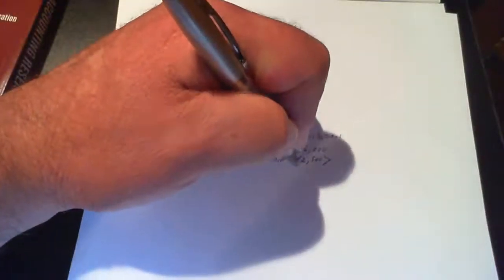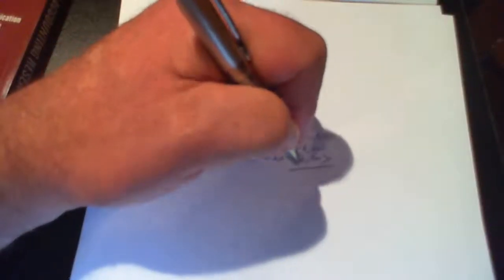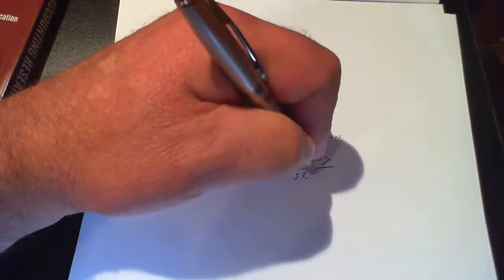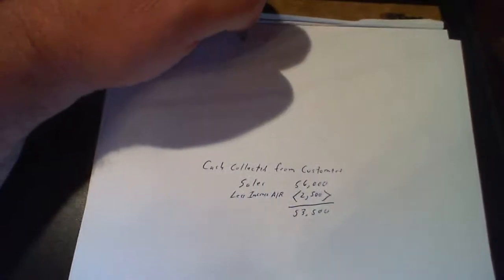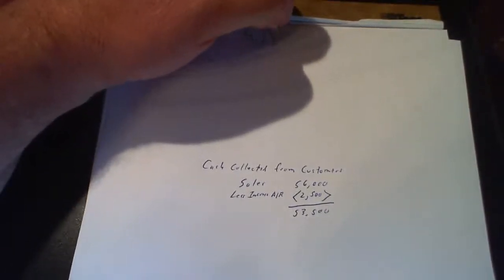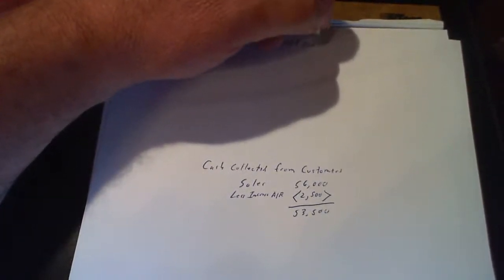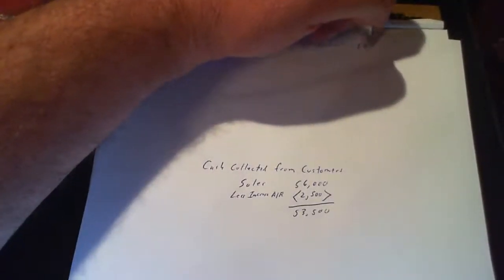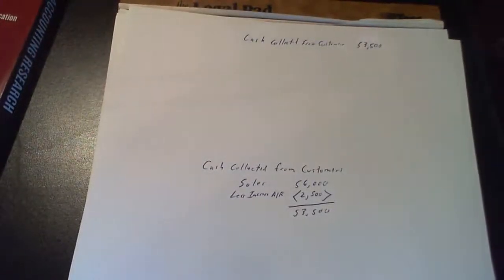And that was $2,500 for that. And that gives us our cash collected from customers of $53,500. So we'll go up here and say cash collected from customers. And that was $53,500. All right. The next thing that we have to do is the cash that we pay for our merchandise.